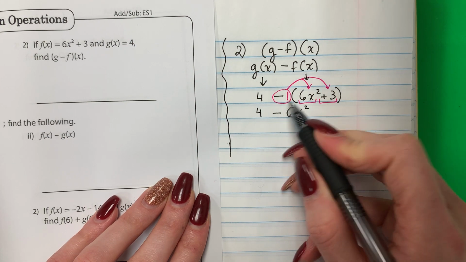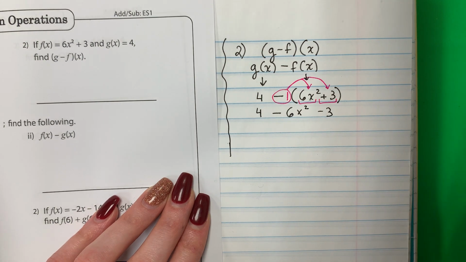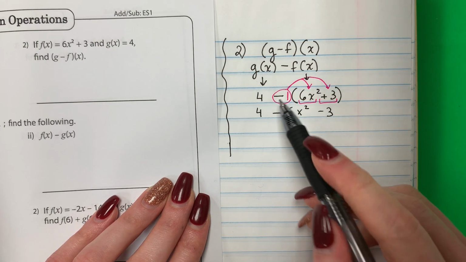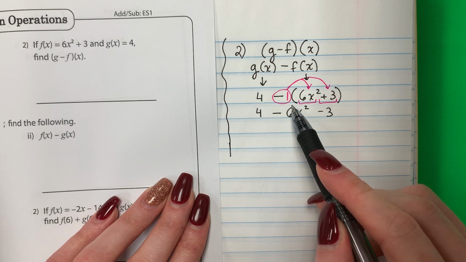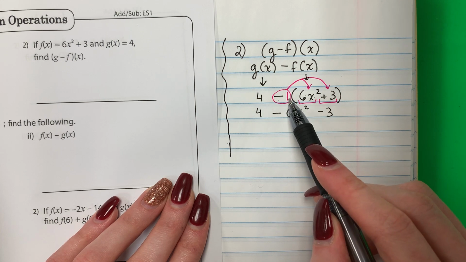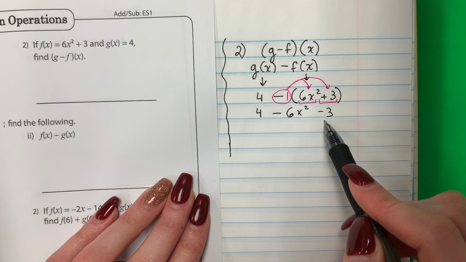Negative 1 times 3, negative 3. So one more time, copy the 4. Then you're going to put a 1. Negative 1 times 6, negative 6. Copy x squared. Again, negative 1 times 3. Negative 1 times 3 is negative 3.